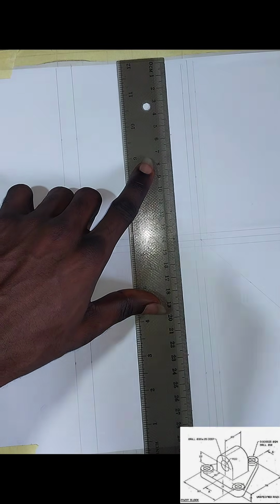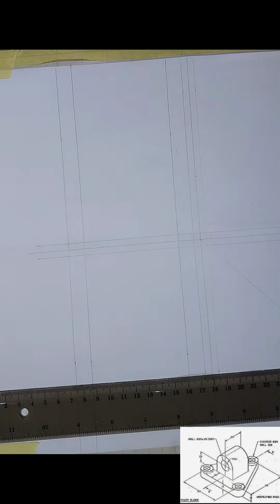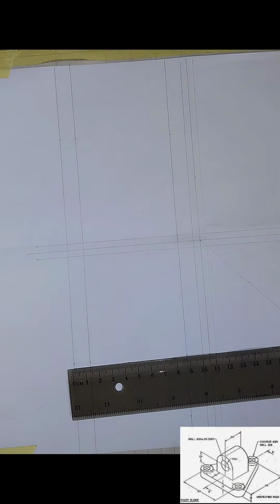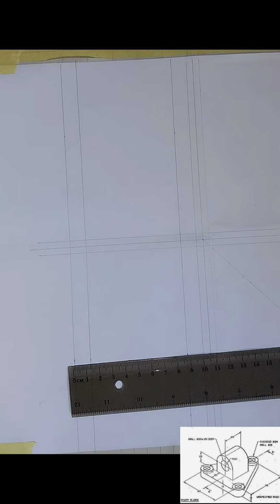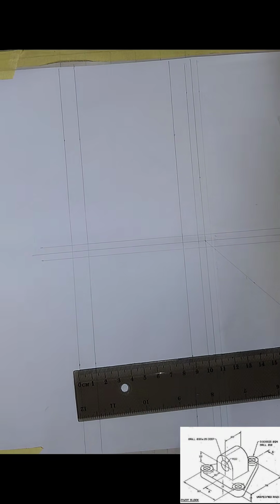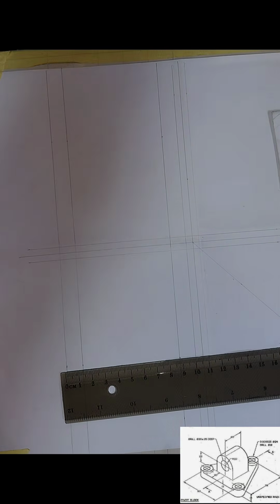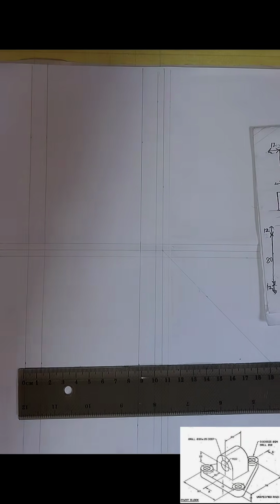Now you can see in this diagram, since my side view is taken from the left hand side, that's why my side view is placed where? At the right hand side from the sketch. So if your side view is taken from the left, you put it at your right. If it's taken from the right, you put it at your left. So next, I continue to the other parts of this first angle projection.